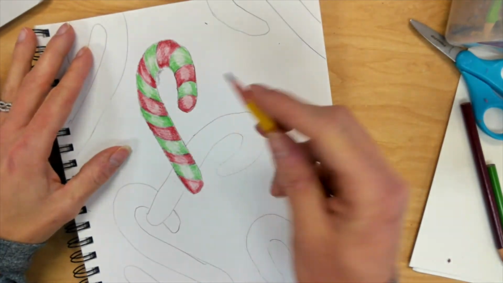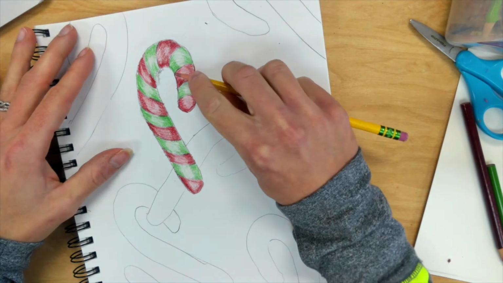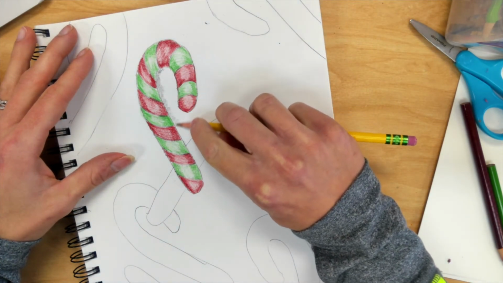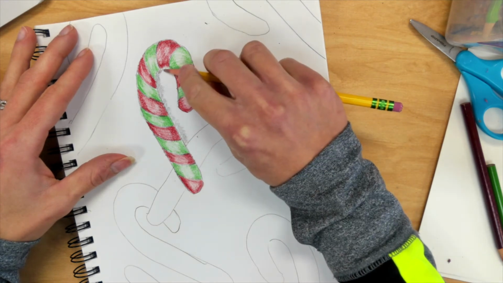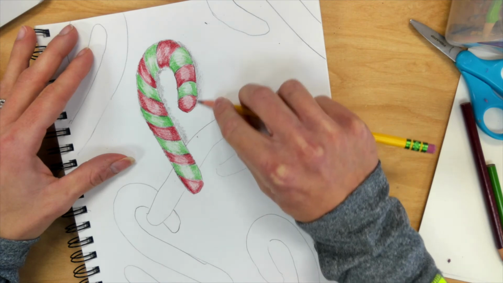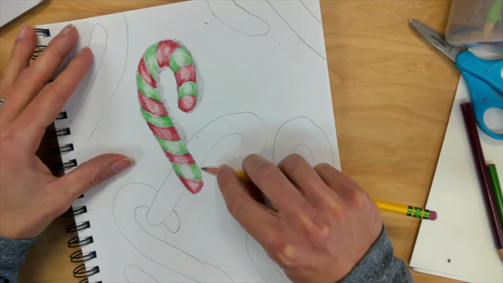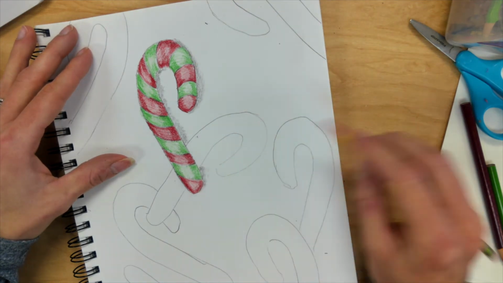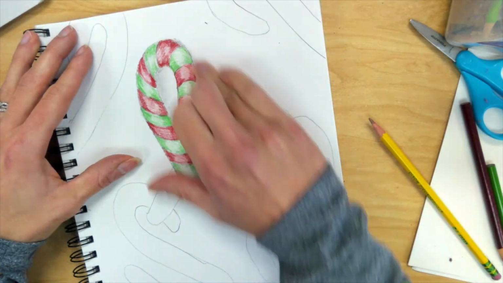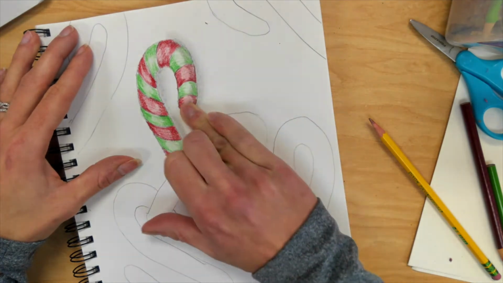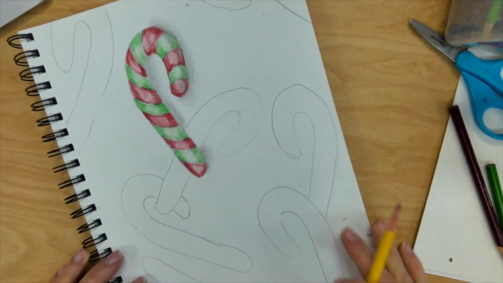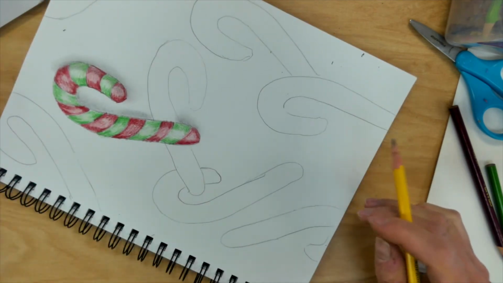I'm using the side of my pencil to get the graphite very lightly onto the paper. I'm going to see a shadow over here. Then also on this side of my candy cane. And then to make it look a little more real, you just take your finger and you blend that. So then you can move on to your next one.